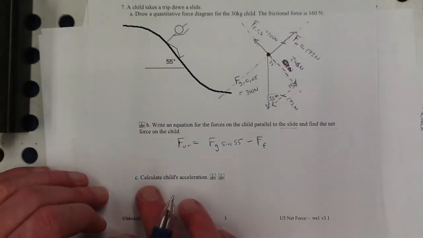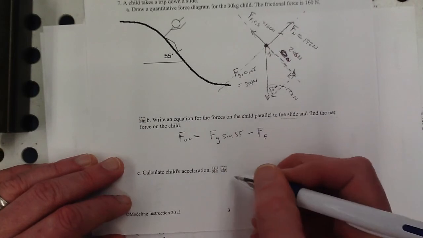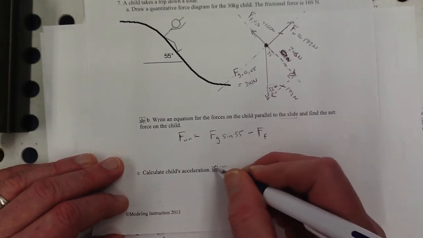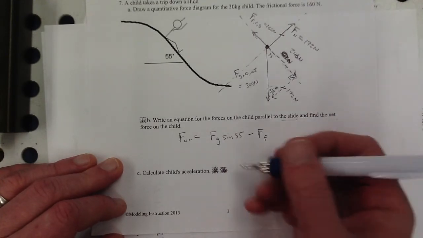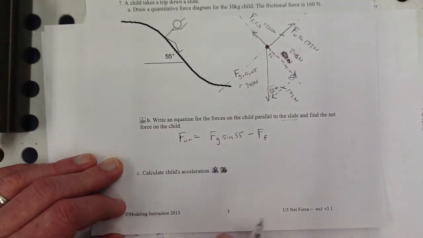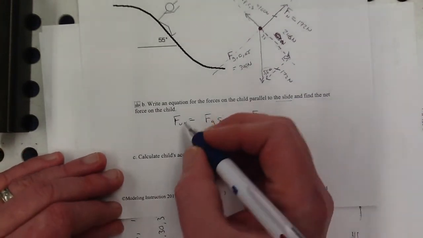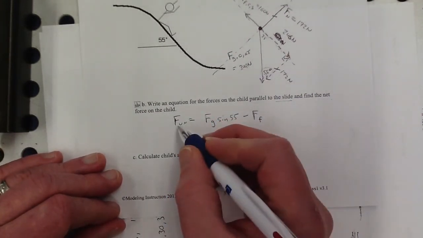So there's that. And then calculate the child's acceleration. I don't know what these little things are, by the way. There's some kind of formatting character, so just ignore those. Sorry about that. L-sep, line separator? I don't know what that is. Something like that.